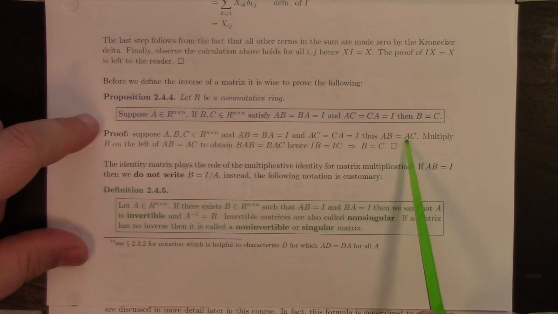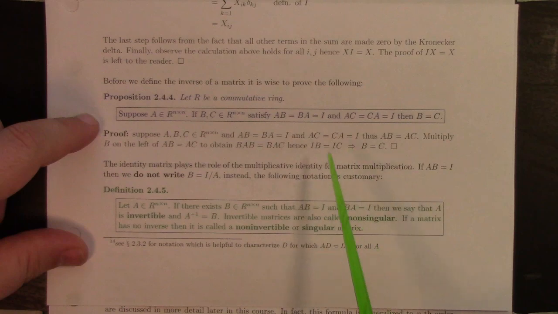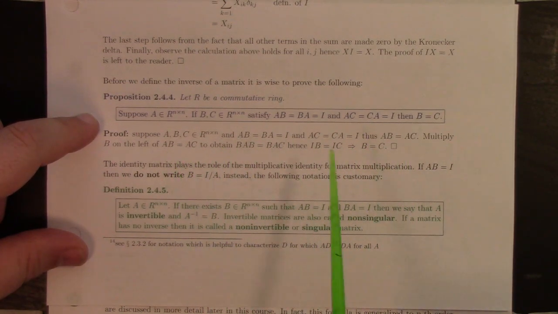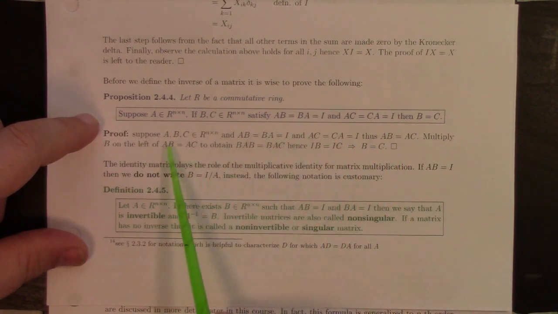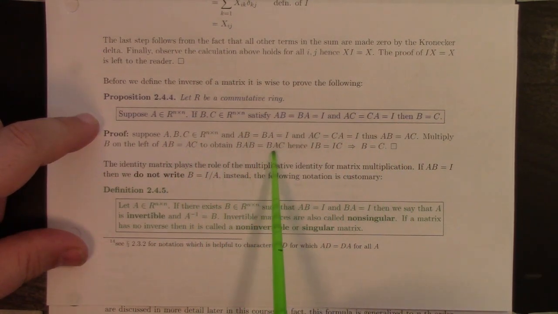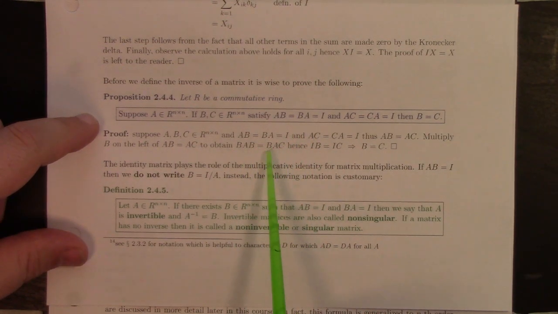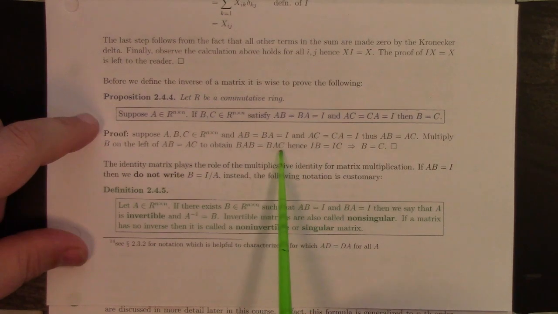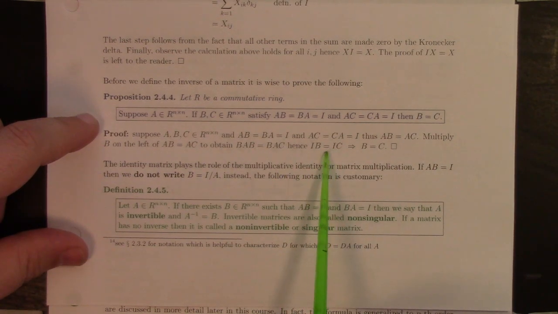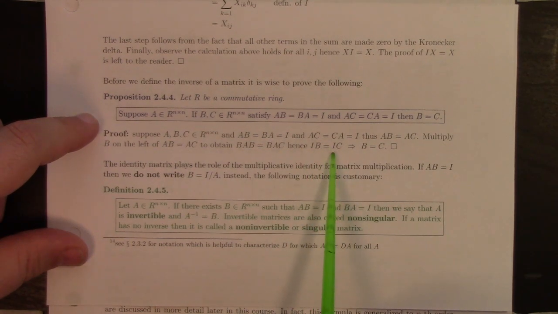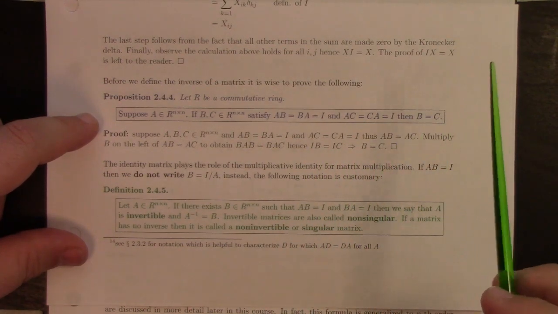If I multiply on the left by B, I get BAB is equal to BAC, but remember, BA is equal to I, so that gives me IB. On the other hand, AC is equal to I, so that gives me IB is equal to IC. But remember, I times B is B again, and I times C is C again, so B is equal to C. There you go.